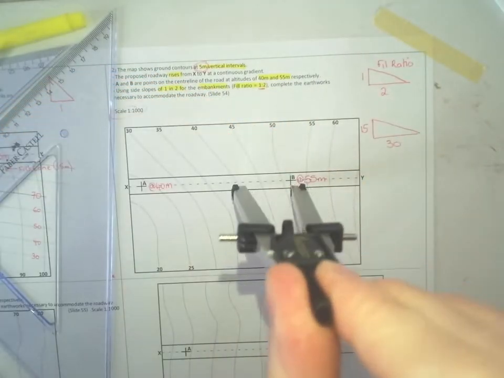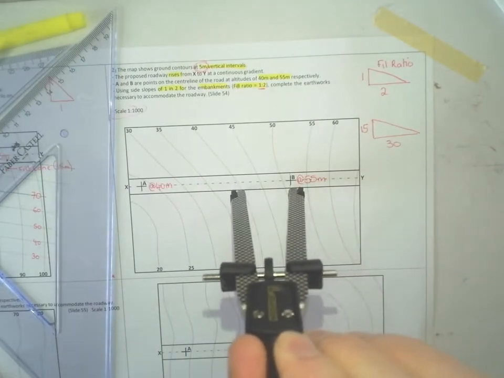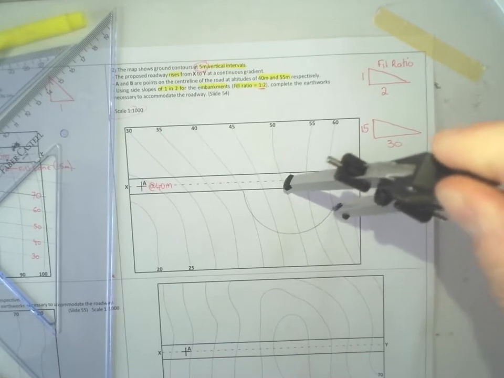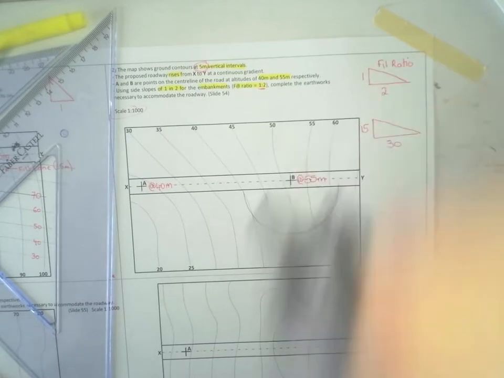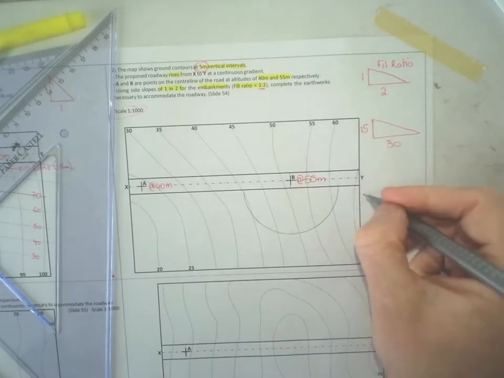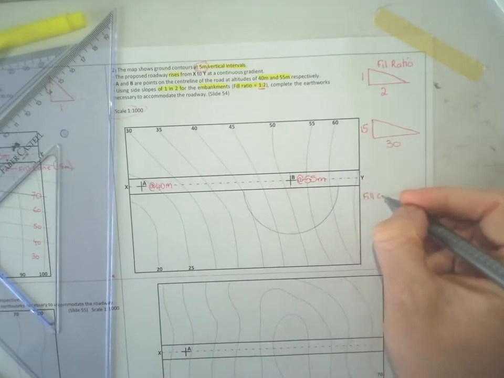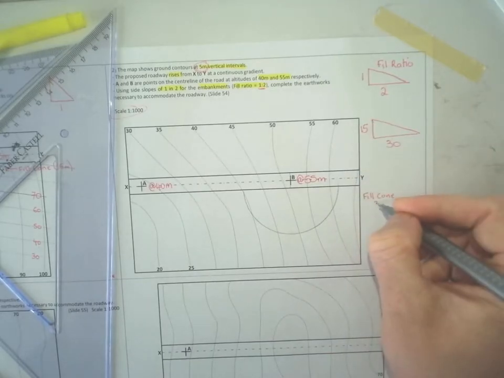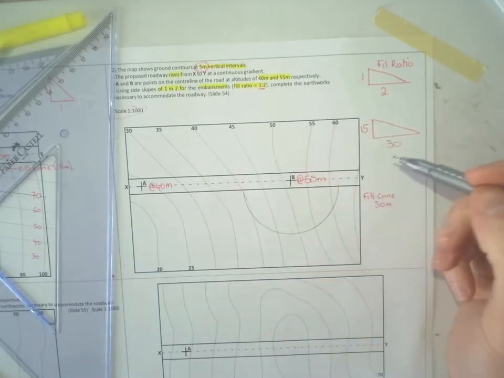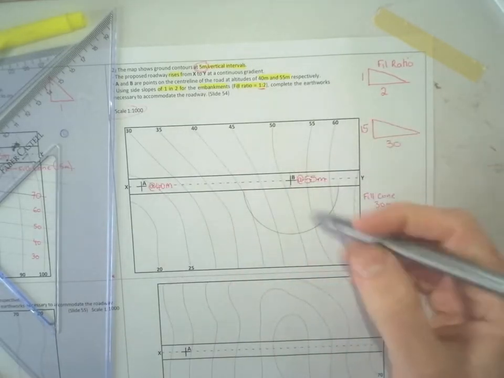We'll do the other side first. Draw an arc, nice and lightly. I'm just doing it a little bit heavier so you can see. That is your fill cone, and it's 30 meters really, but 30 mils in our drawing.